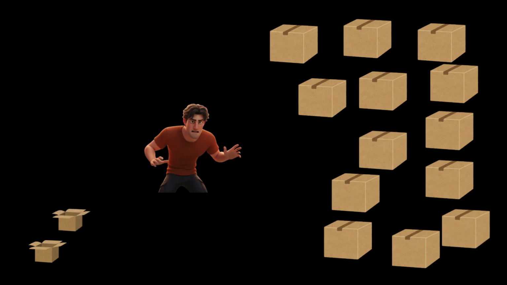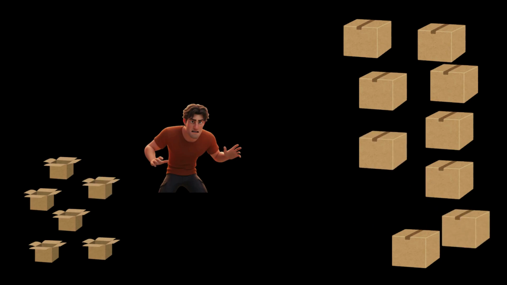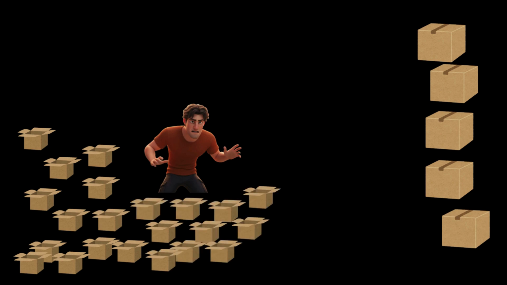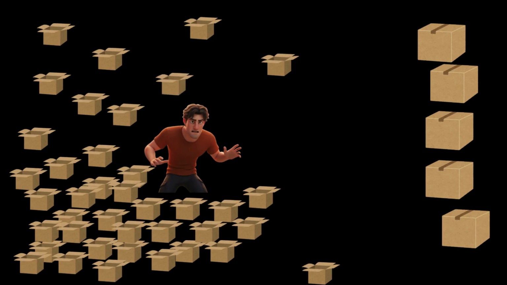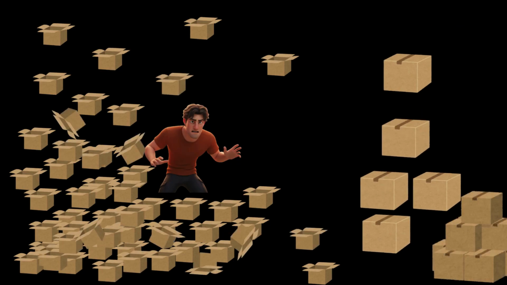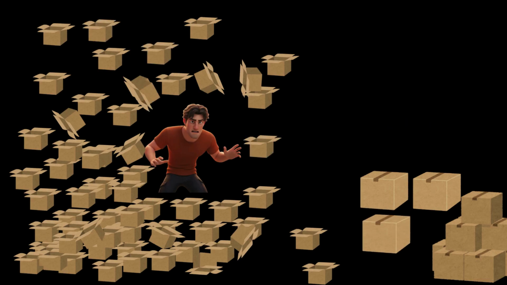He opens another box, empty again. That one goes aside too. Rex keeps moving. His actions are quick. There's no order, no pattern. Boxes start piling up. Slowly, the space around him gets messy. Some boxes fall over. Some are open, some are closed. There's no way to tell what he's already checked and what he hasn't. Rex keeps working. He's putting in effort, but the progress isn't clear. Rex chose speed without structure.